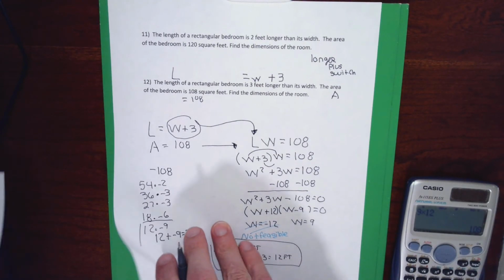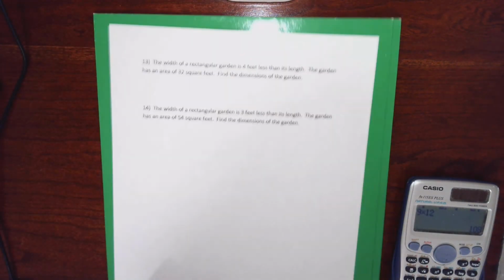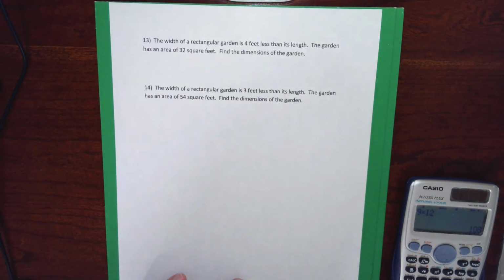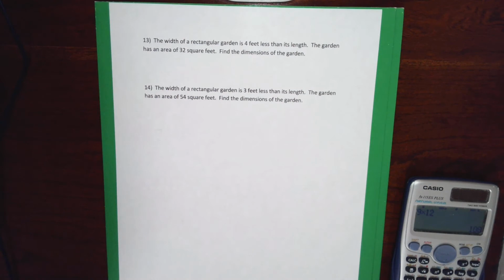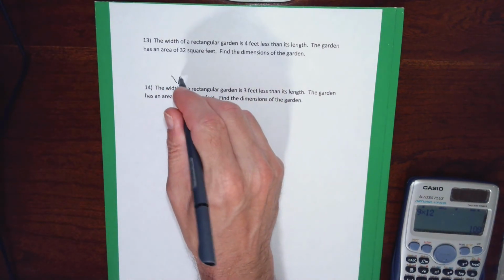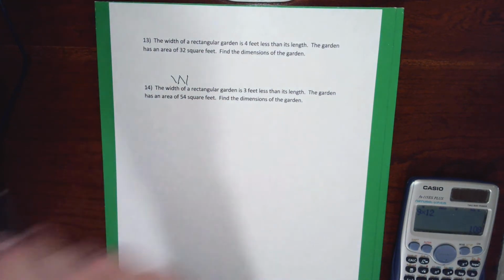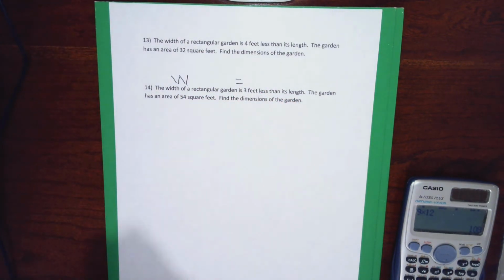One more rectangle problem, and then we have some triangle problems. So let me see if I can push through number 14. The width W of a rectangular bedroom equals 3 feet less than its length.